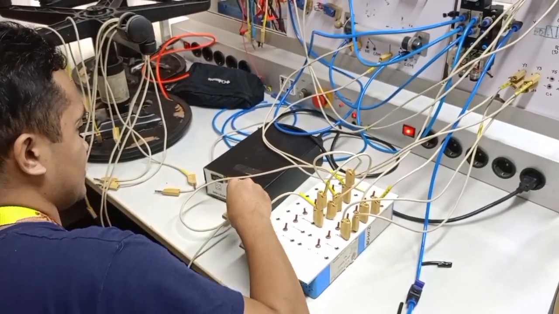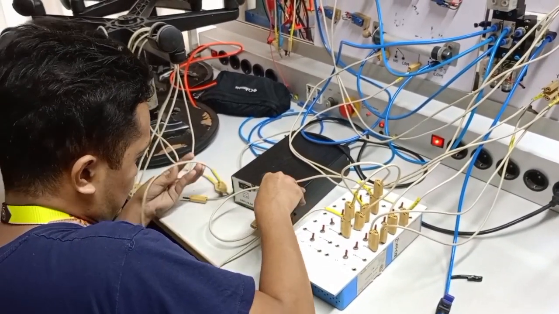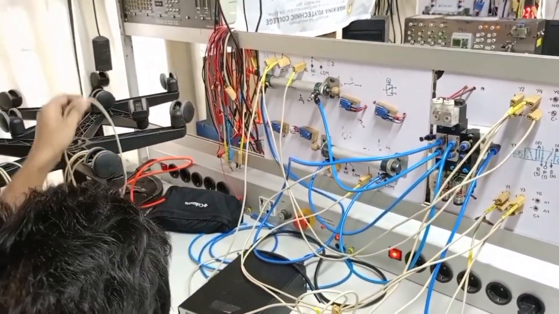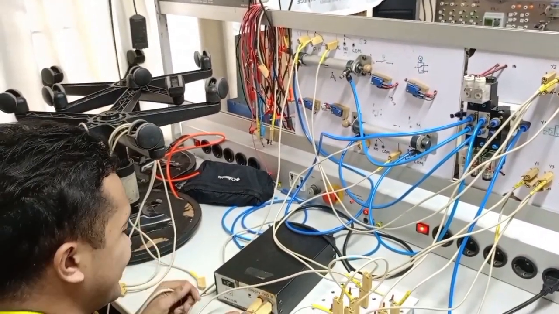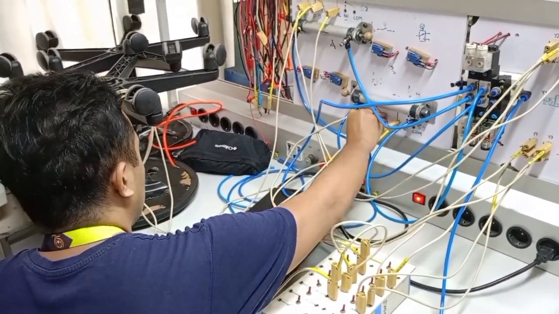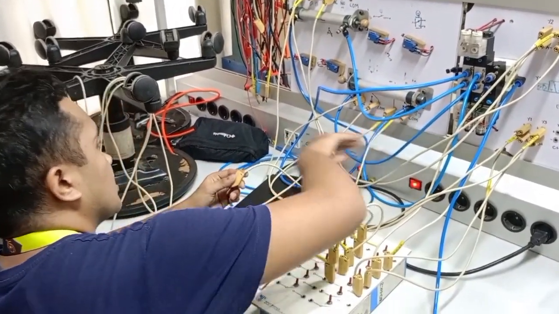So now I continue to connect it to the cylinder, and now I'll be trying to put the common, which is the negative, to our power supply. So that's the common, which is negative. Okay.